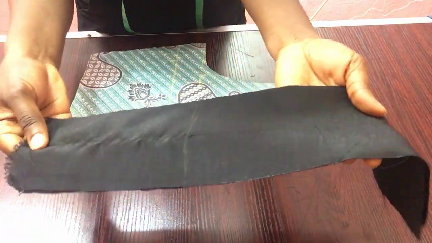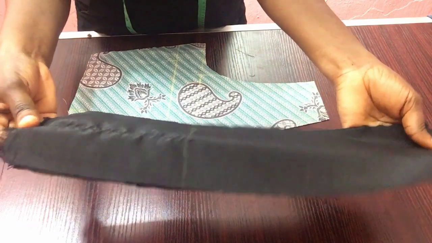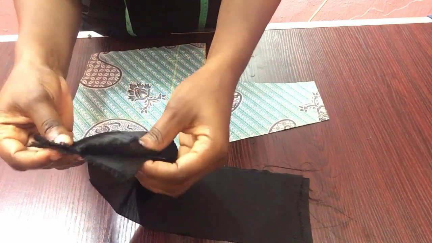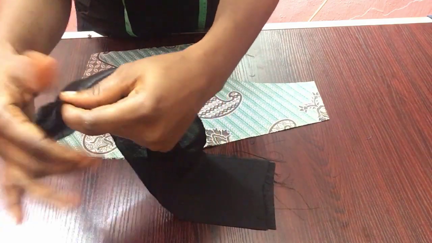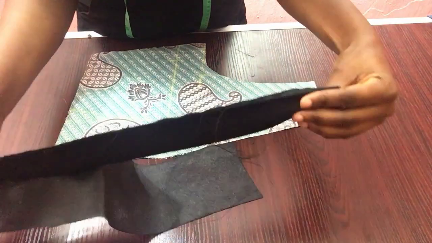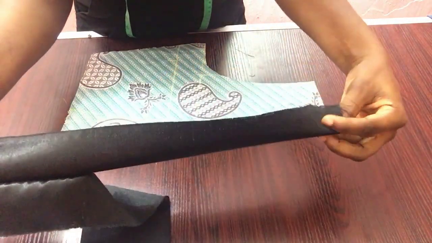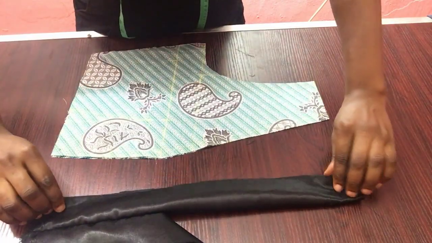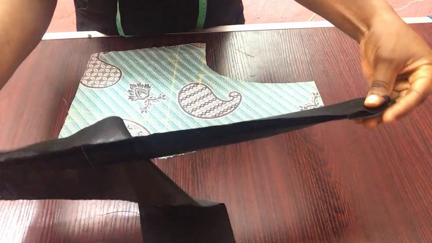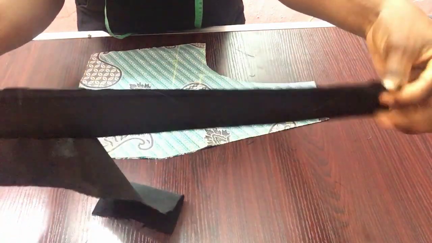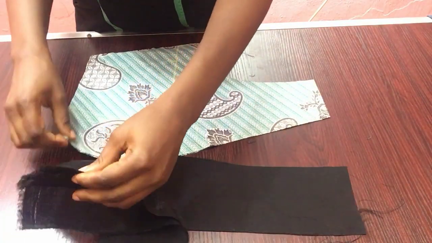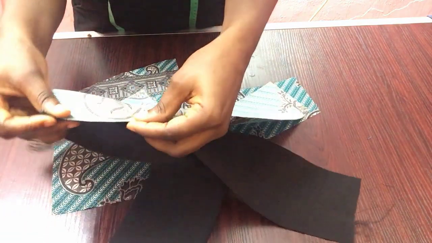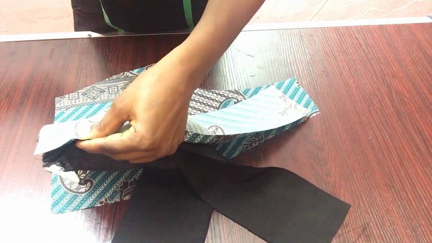I'm just going to go ahead and turn my black fabric in the opposite direction, just like this. And I'll pin this open side with my pattern fabric this way, and I'm going to pin at 1/2 inch.